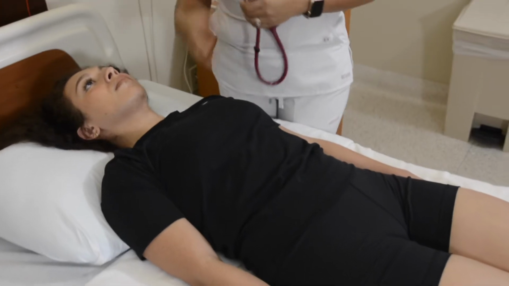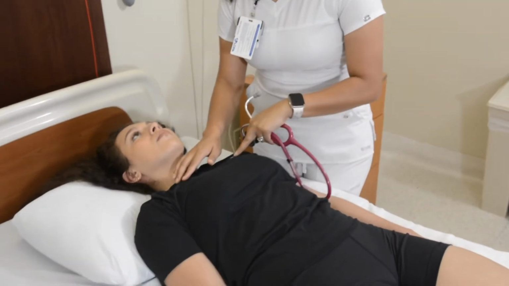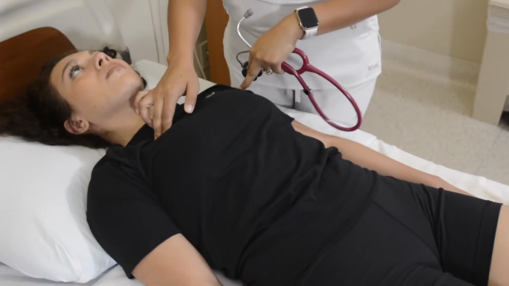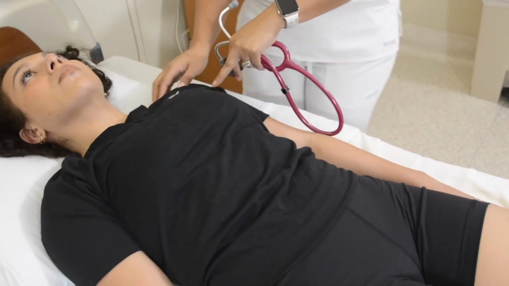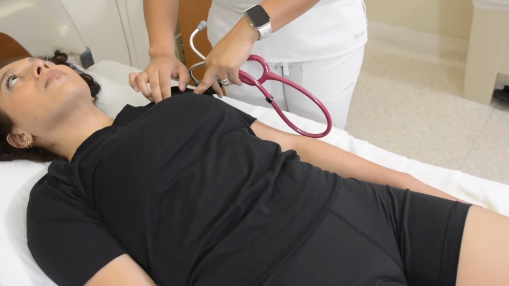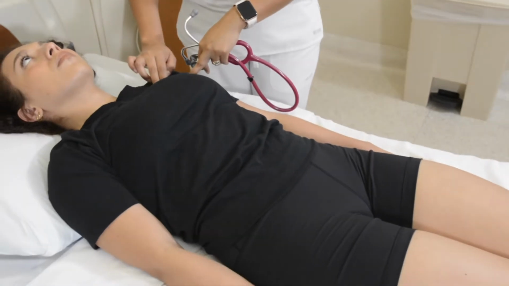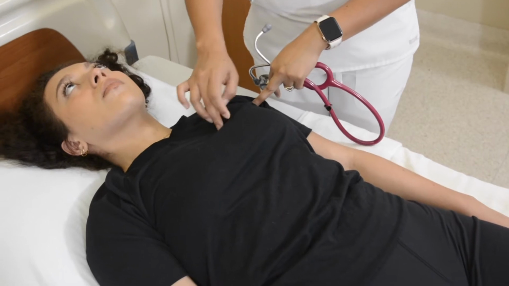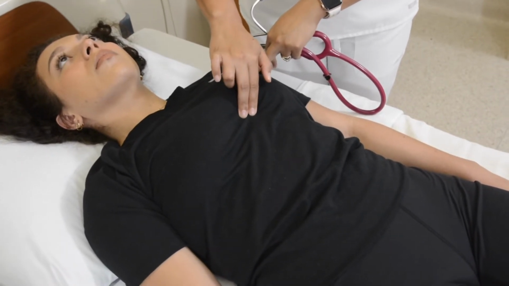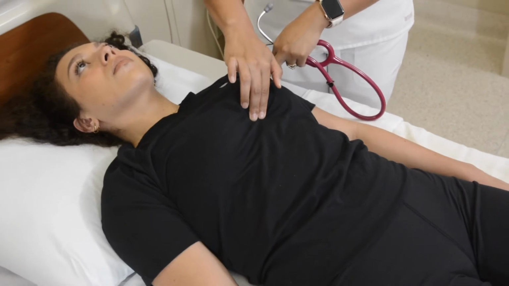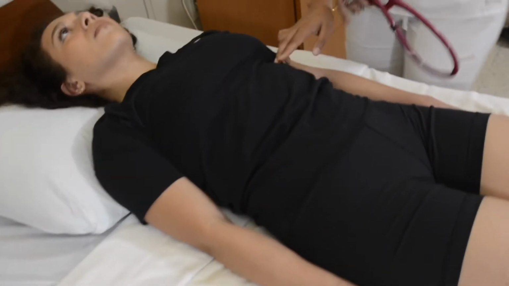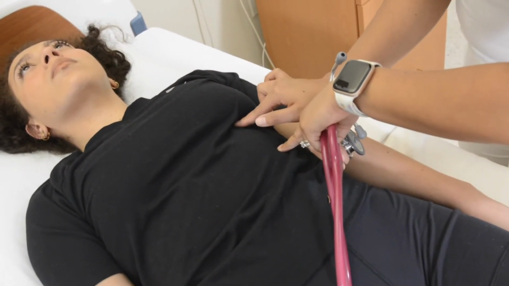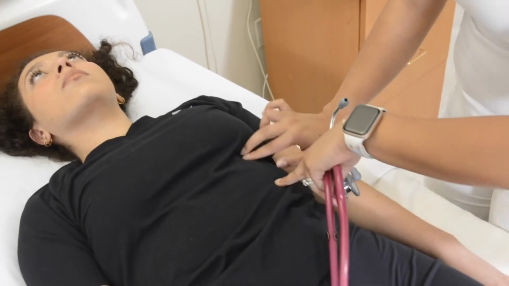Okay? So we're going to do right, second intercostal space, aortic area; left, second intercostal space, pulmonic area; third intercostal space, Erb's point; fourth intercostal space, your tricuspid area; and here, mid-clavicular, fifth intercostal space is your mitral area.